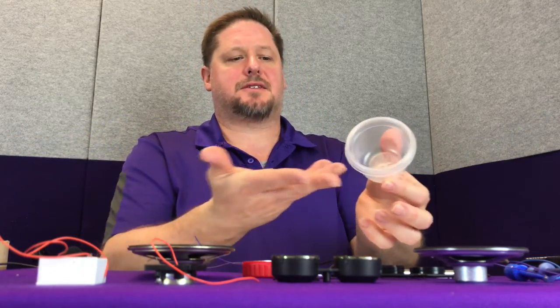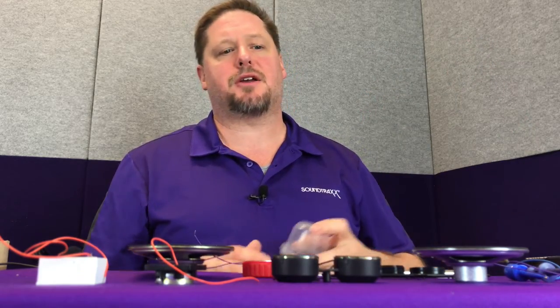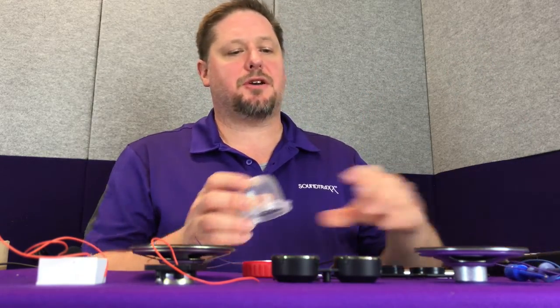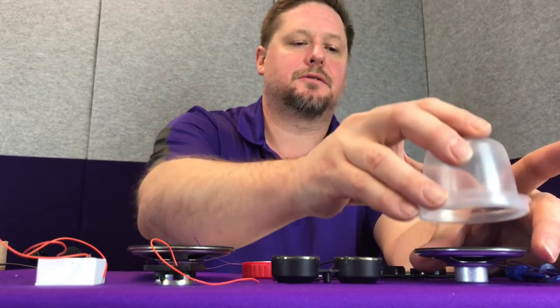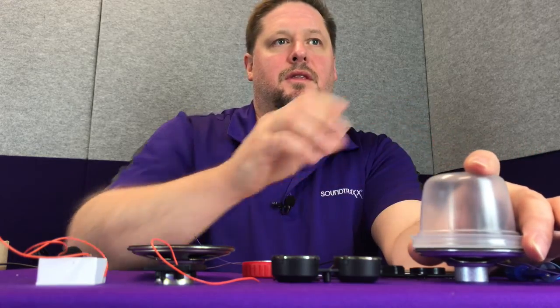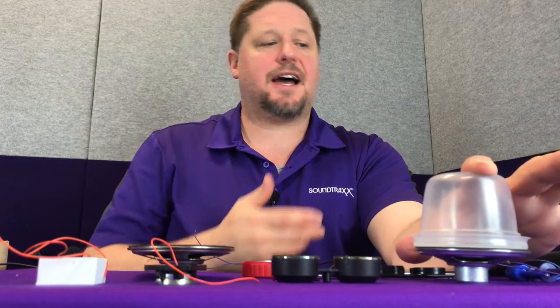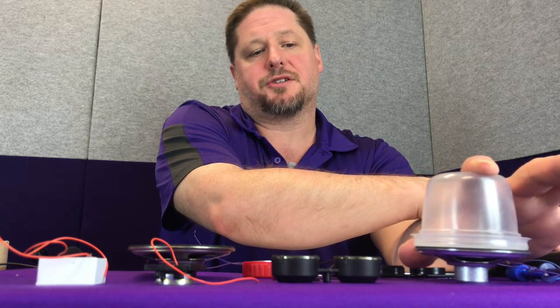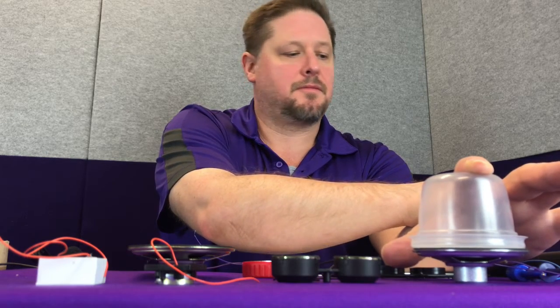Now I'm going to take a simple Tupperware that actually matches the diameter of this speaker, and I'm going to simply put this baffle over the speaker. You can now hear how much richer that sound is. Now let's blow the whistle. It's quite a drastic difference.